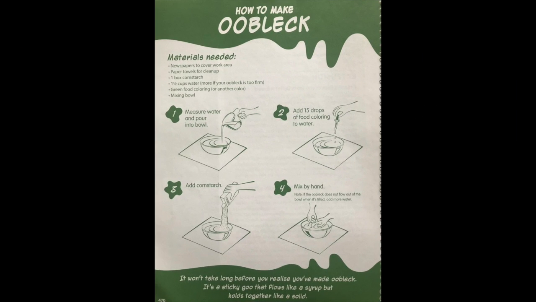How to make oobleck. Materials needed: newspapers to cover work area, paper towels for cleanup, 1 box cornstarch, 1½ cups water, more if your oobleck is too firm. Green food coloring or another color, mixing bowl.